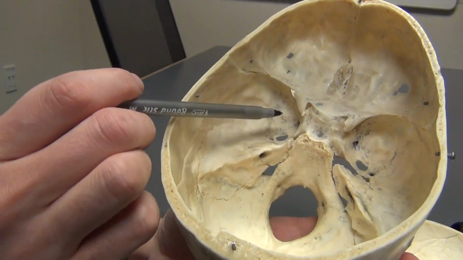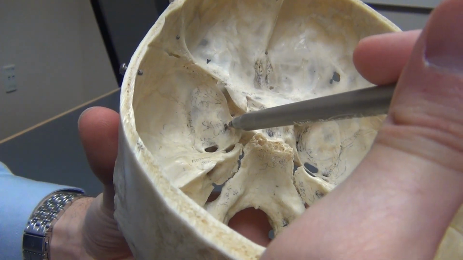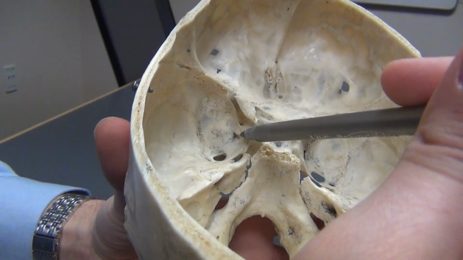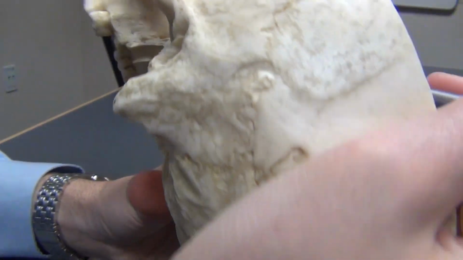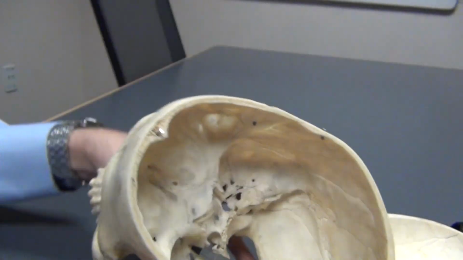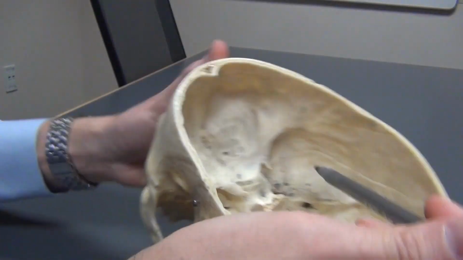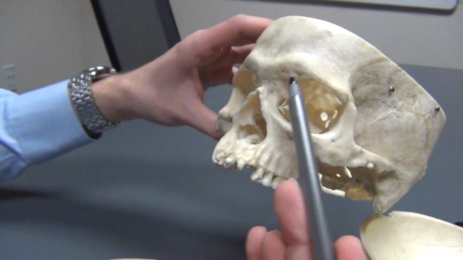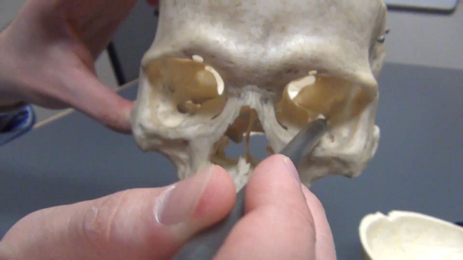Now just posterior to the superior orbital fissure is this hole right here. You can see it's got some pen marks on it. That is the foramen rotundum. Through the foramen rotundum goes the maxillary division of 5, V2, if you will. When V2 passes through the foramen rotundum, it's going to then pass through what we call the infraorbital canal, which is very hard to see here, and then emerges in the orbit through the inferior orbital fissure right there.